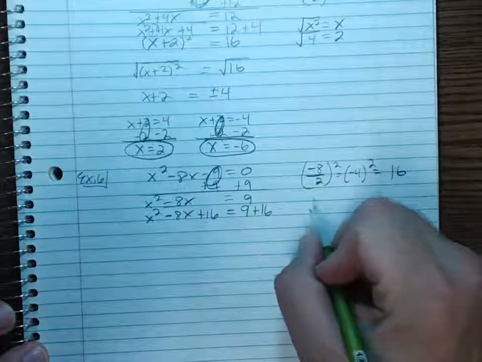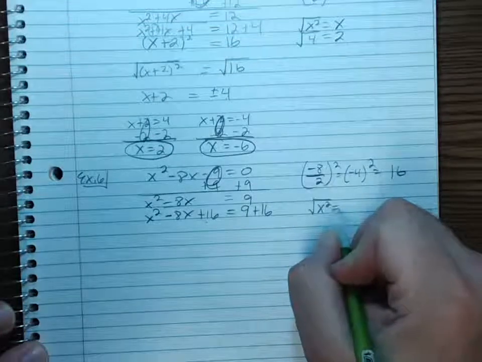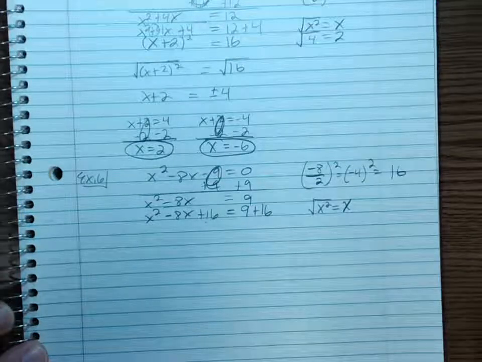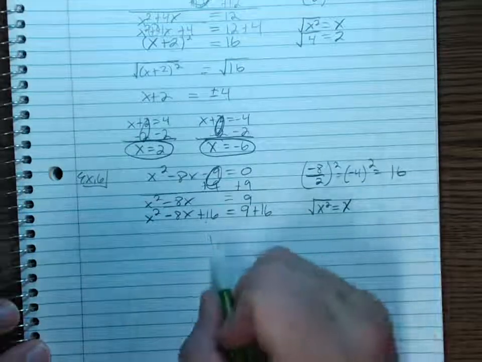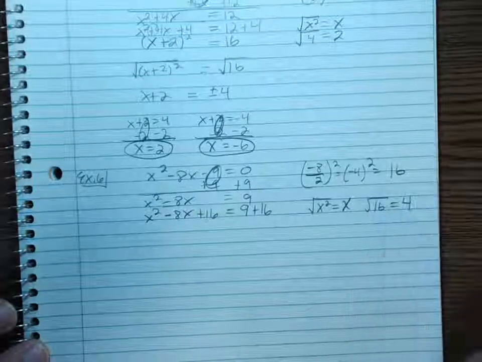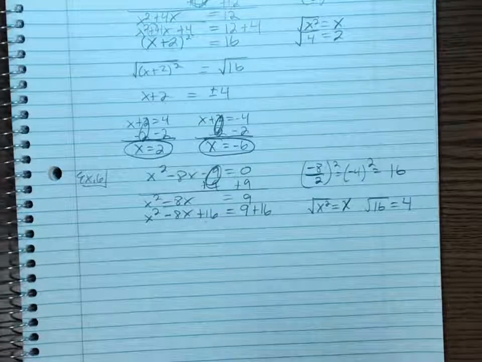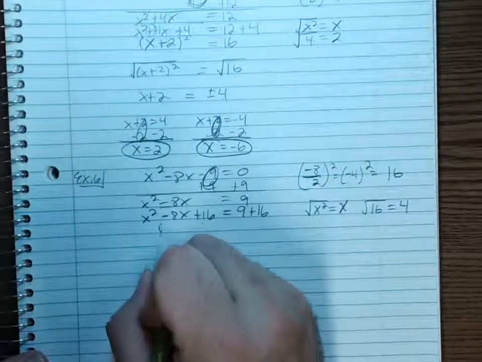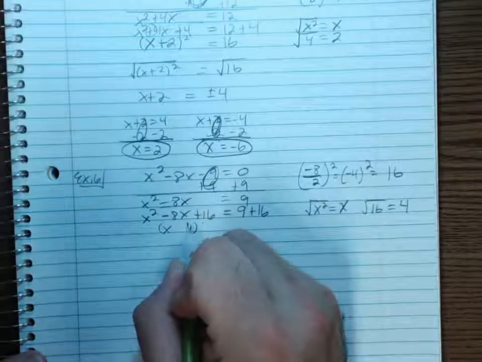So to do that, I need to take the square root of the first term, which is x squared. The square root of x squared is just x. I hope you've noticed that that has not changed in all of the problems that I've done. Then I take the square root of the last term, in this case 16. The square root of 16 is 4. So I got x, I got 4. So when I factor this, I'll put an x in the front, a 4 in the back.